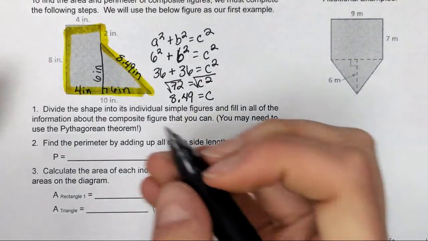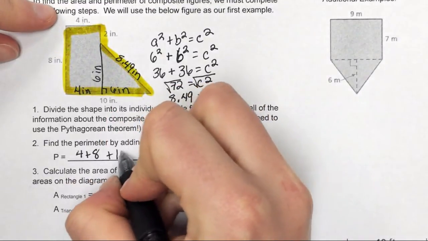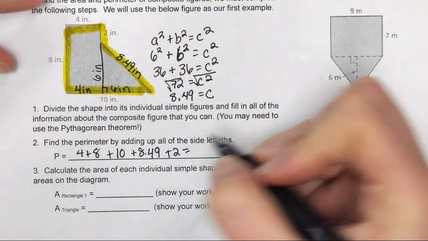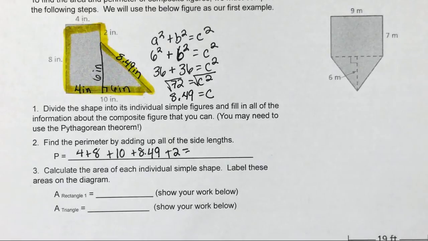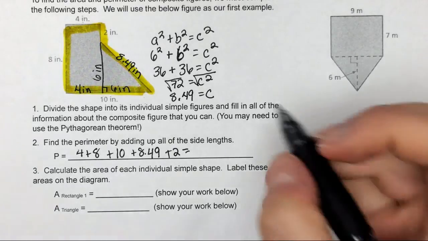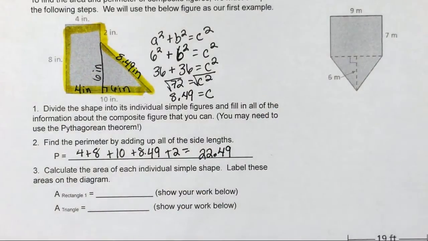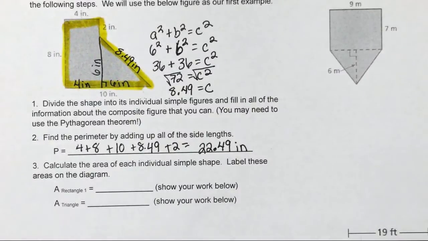So one more time, we had 4 plus 8 plus 10 plus 8.49 plus 2. And you should end up with 22.49. Since perimeter is distance, this is going to be measured in inches, and that would be my final answer.